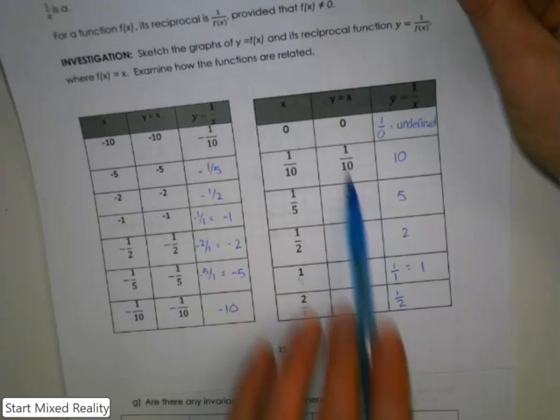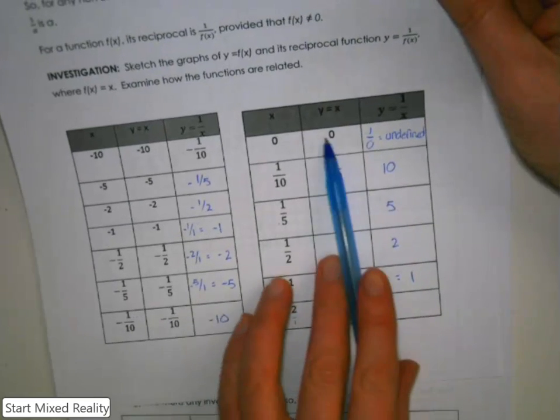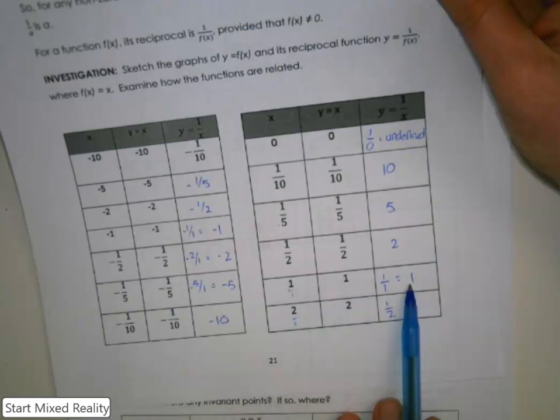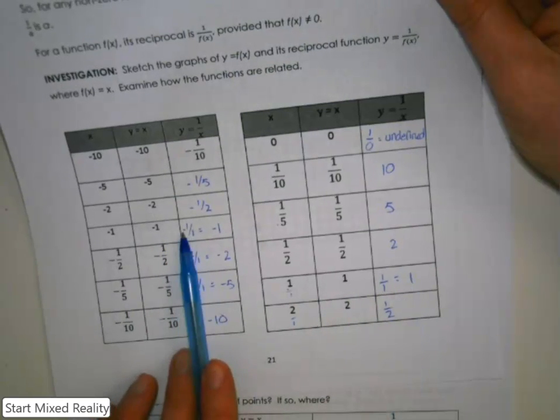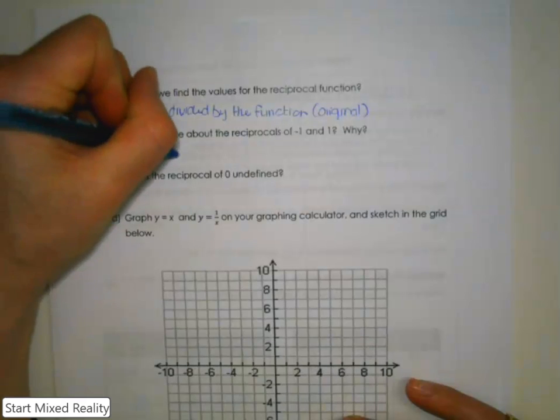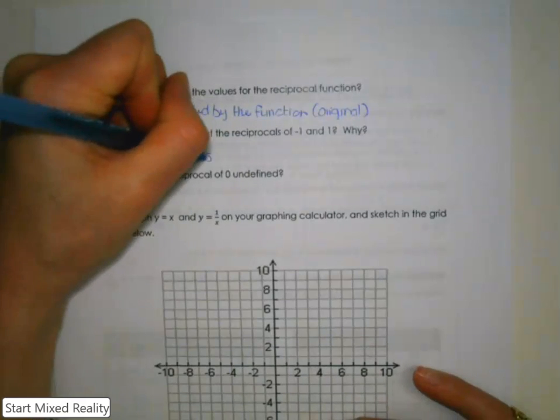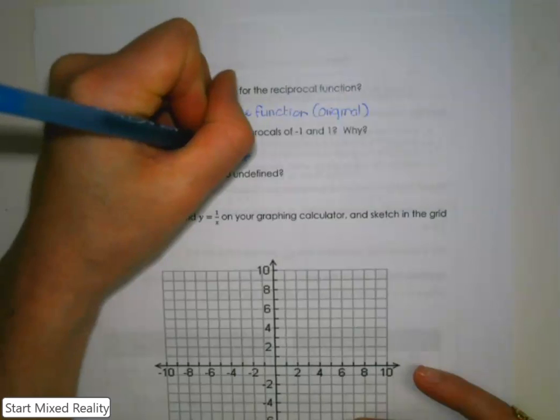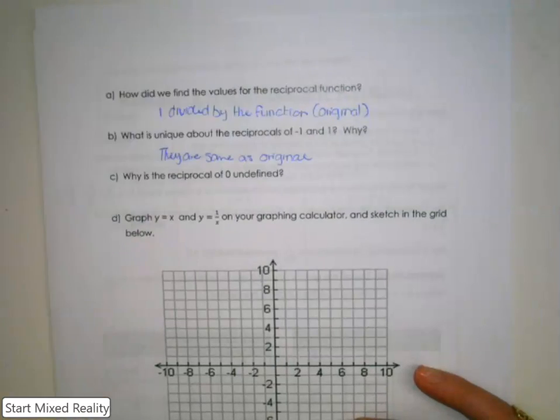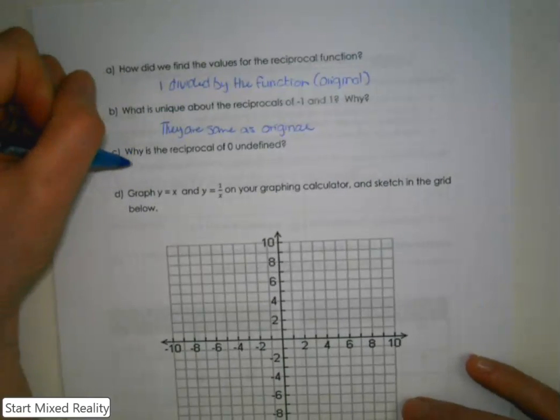So the unique thing is that if we look through each of these columns, the only place where our values are the same in both columns for the original and the reciprocal is when the value is equal to plus or minus 1. They are the same as the original. And we're going to learn that these points have a special name because they're the same on both graphs.